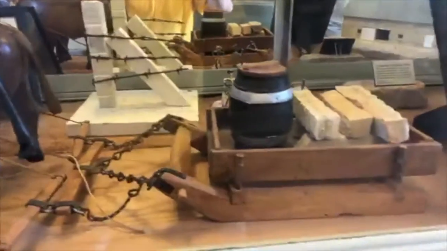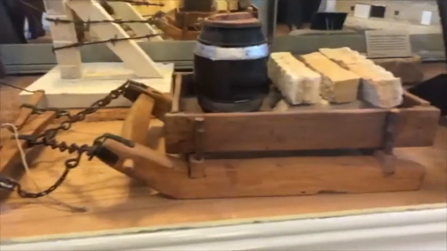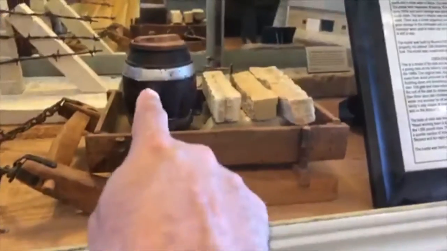So this is sort of a variation. I'm going to go down here. This is sort of a variation on what Brad was just showing me with the two posts on a log. In this case, it looks like a couple of oxen here, and there's a sort of sled thing. What would be in the barrel?